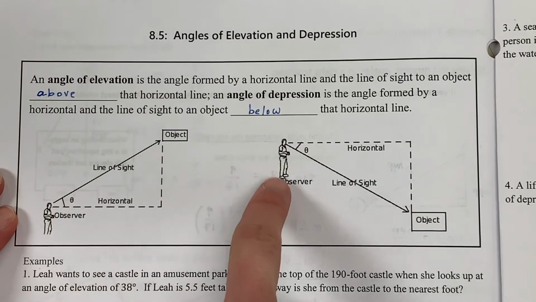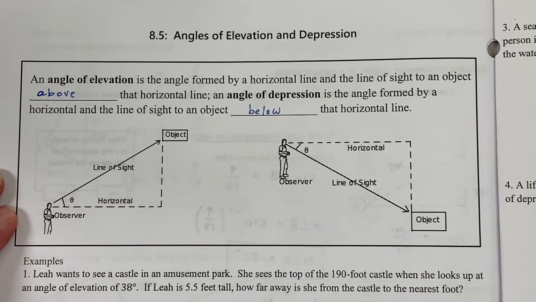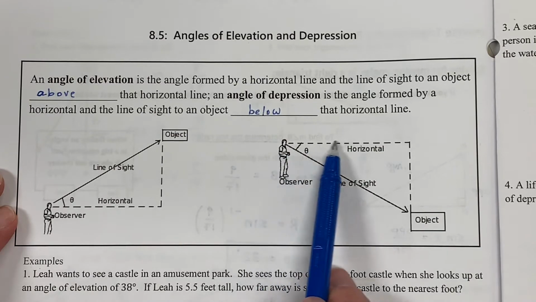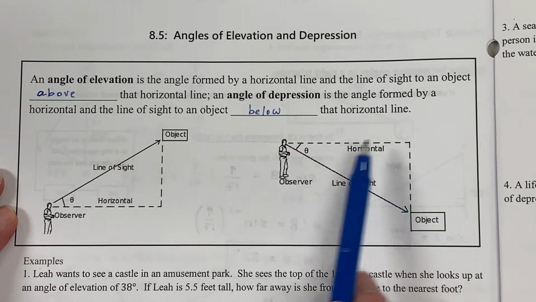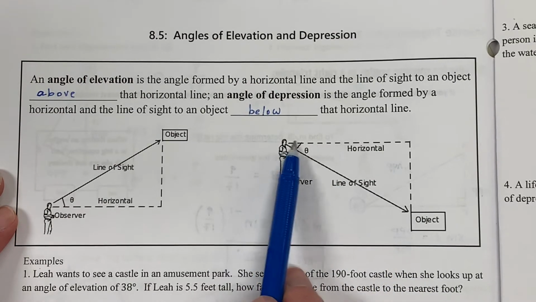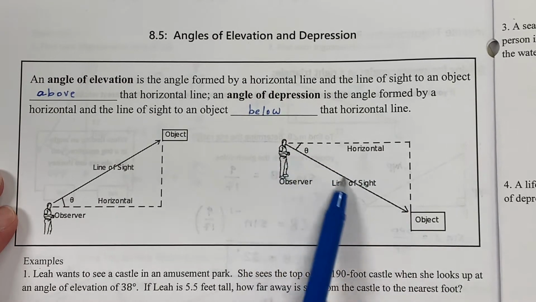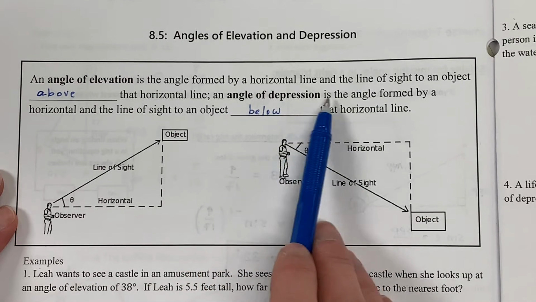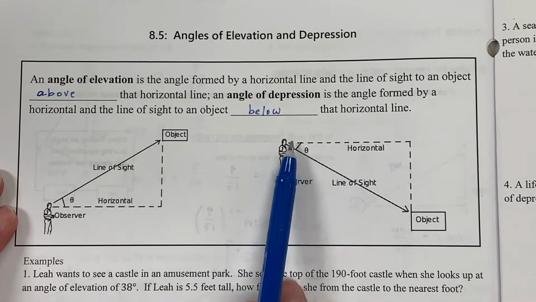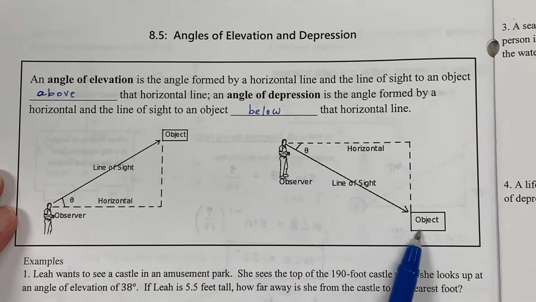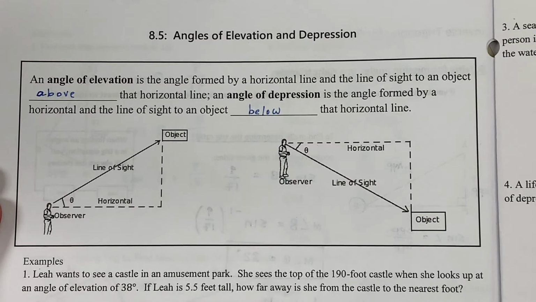A person can also look down. So again, anytime you have a person, you have a horizontal line of sight. And if the person looks down, the angle formed by the horizontal line of sight and the line going down is called an angle of depression. So again, an angle of depression is the angle formed by a horizontal line and the line of sight to an object below that horizontal line.